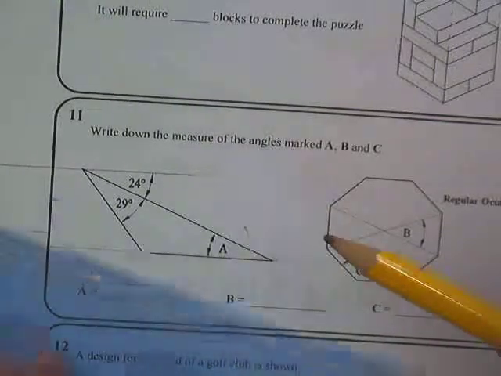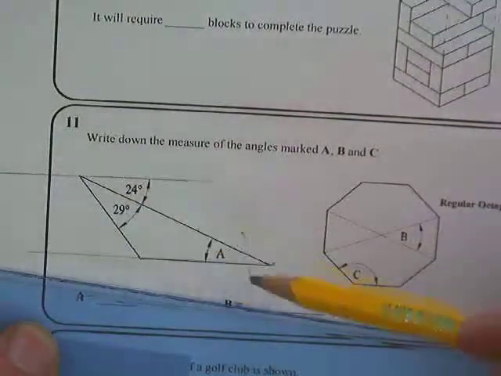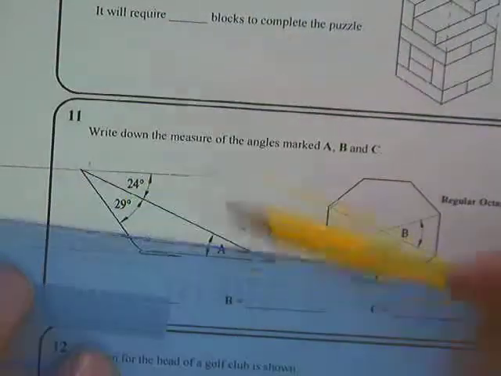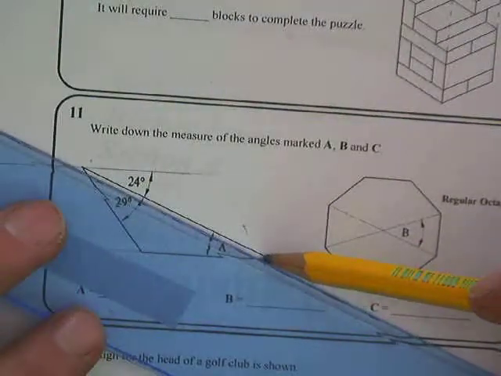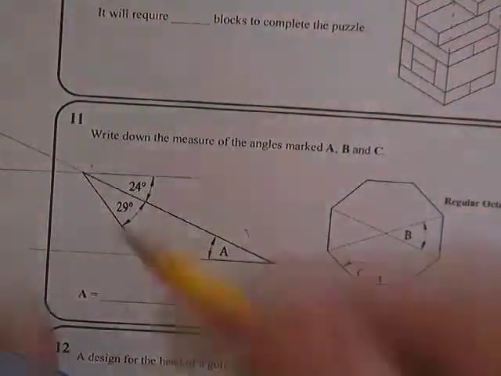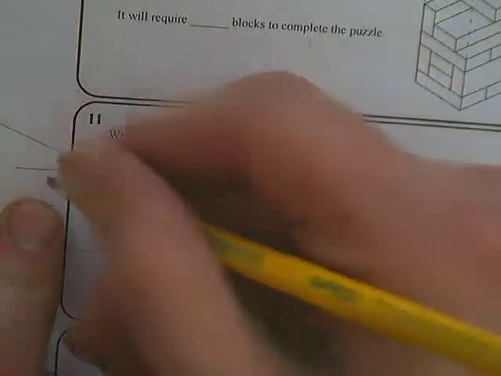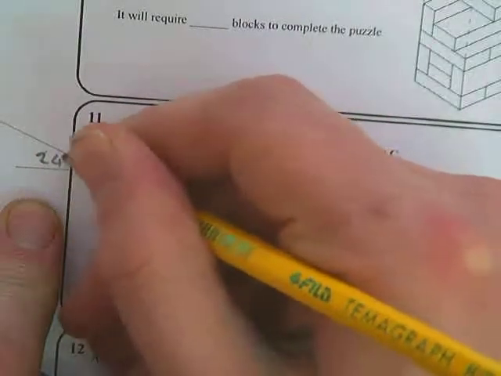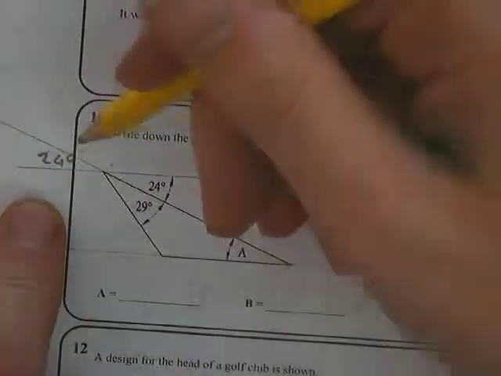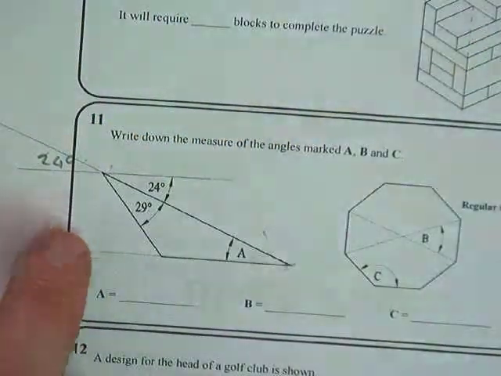This might come to you from maths, okay? Now look at, what I'm after doing is drawing a line parallel to the base there through this point here, and I'm also going to extend this here now, and you'll see why in a second, okay? So, right, what do we know about opposite angles? They're equal, okay? So this one here is going to be what? 24 degrees. And if that one's 24 degrees, then as a result, what's A going to be? 24 degrees as well.